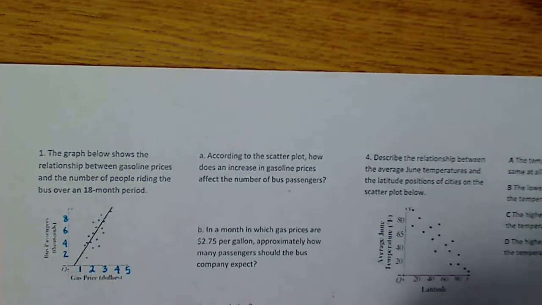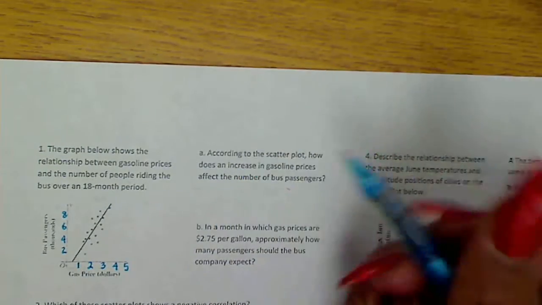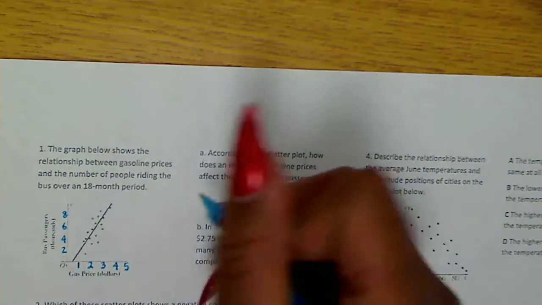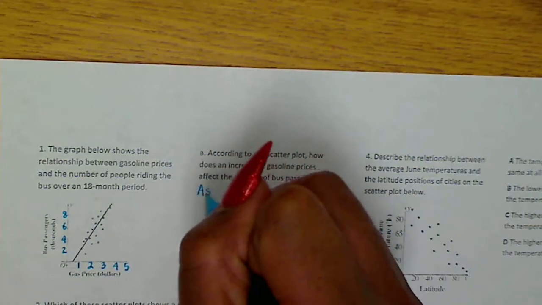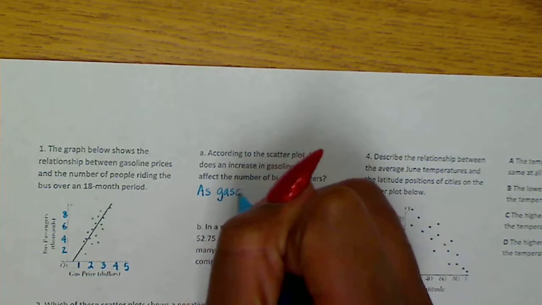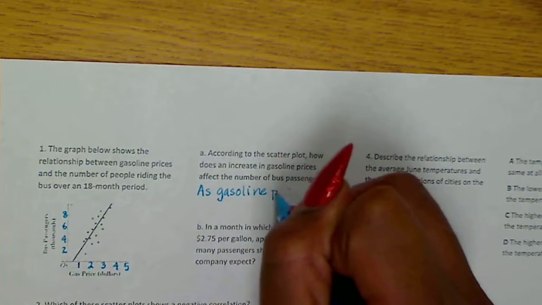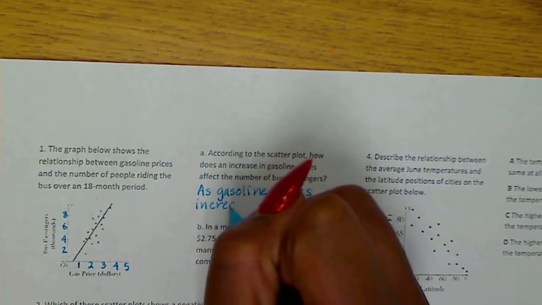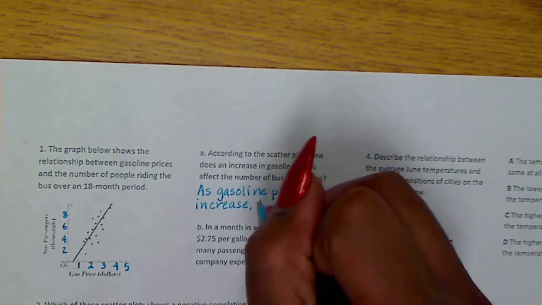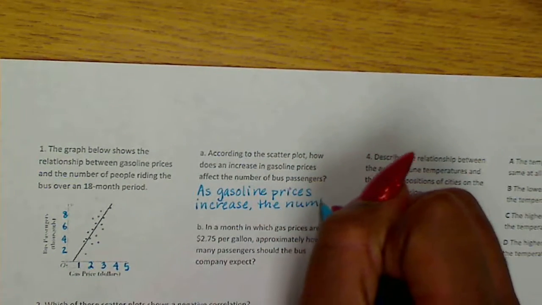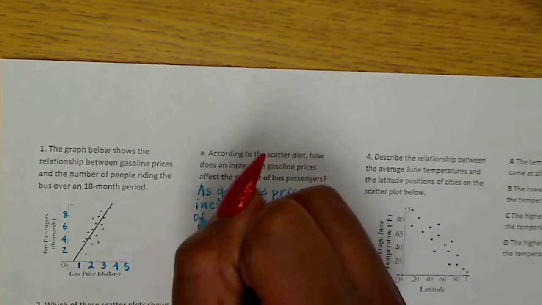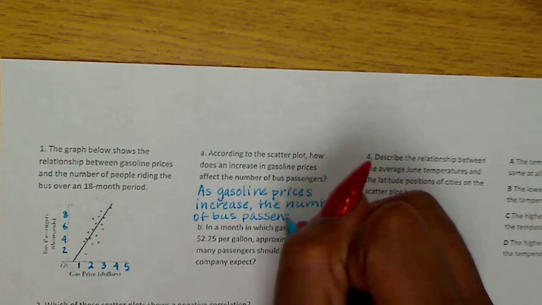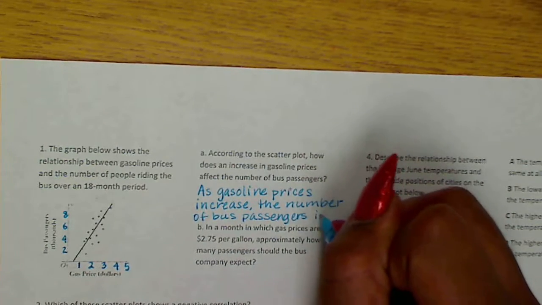It's going up. So it asks, how does an increase in gasoline prices affect the number of bus passengers? You will write, as gasoline prices increase, the number of bus passengers increases.